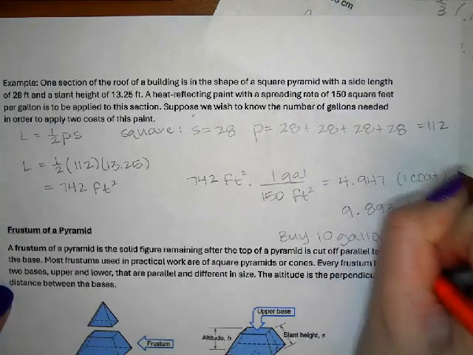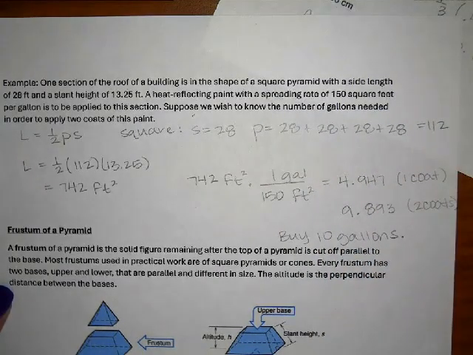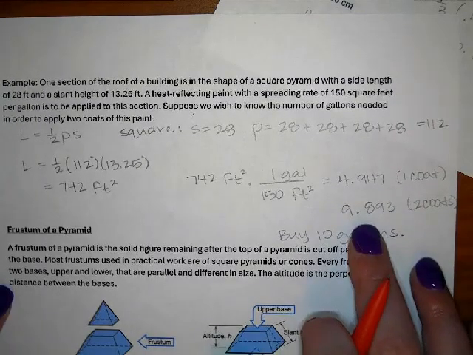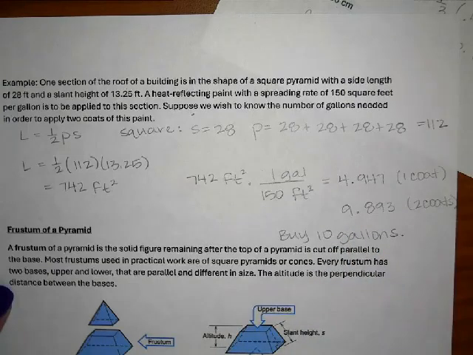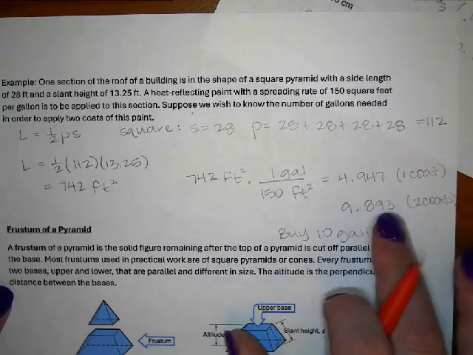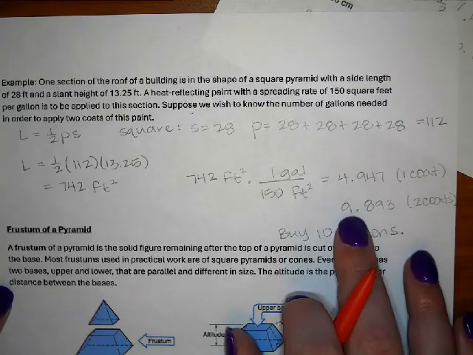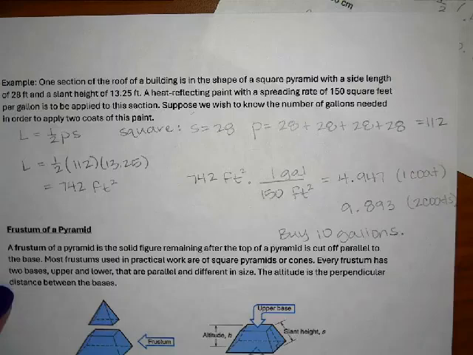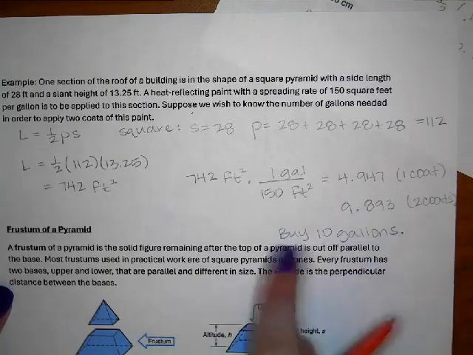In word problems, you always have to think about your answer within the context and what makes sense. And so here, the decimal answer wouldn't make sense because no one gets to buy 9.893 gallons of paint. Everybody has to buy whole number gallons or maybe half gallon or something like that. But this amount of precision of paint is just not going to happen. And also, you might drip some on the ground or whatever. So definitely going to have to buy a full amount, buy 10 gallons. All right.